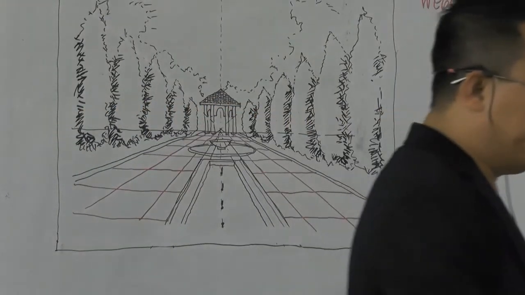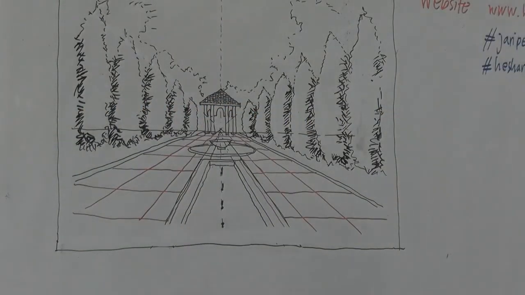Don't get too worried, because I believe this is your first time doing sketches, right? Yeah. Okay. This one you really need to practice, and then only you can get this kind of quality.